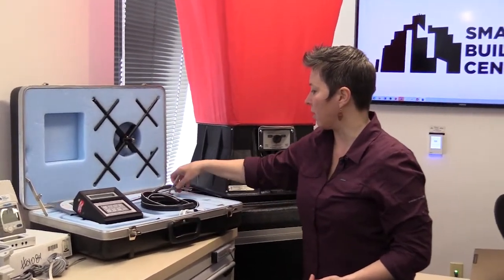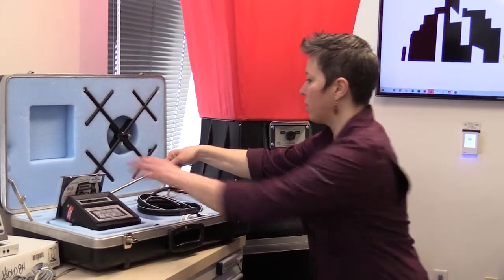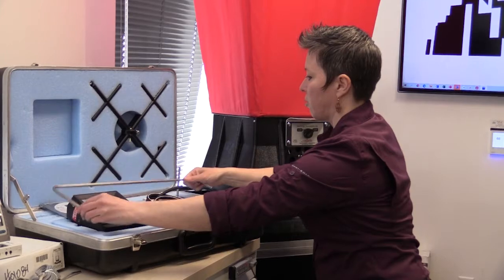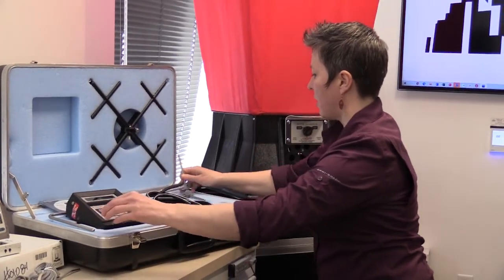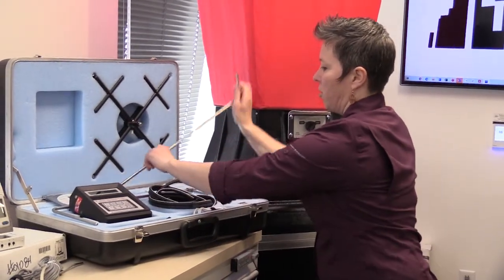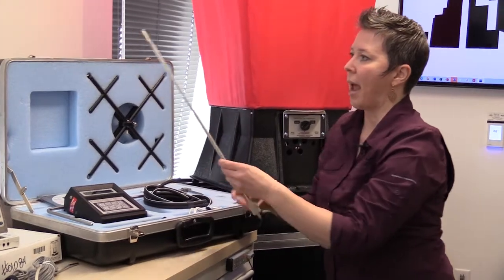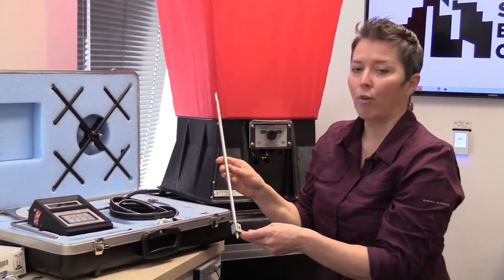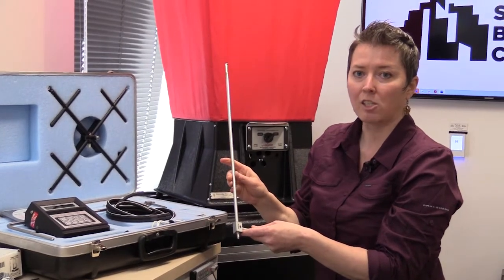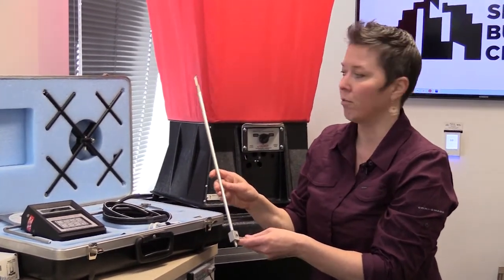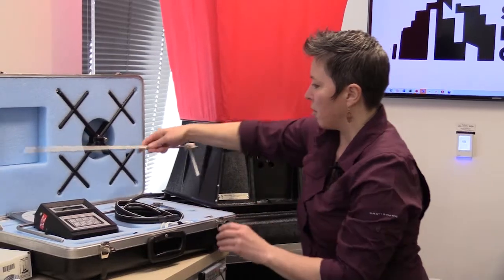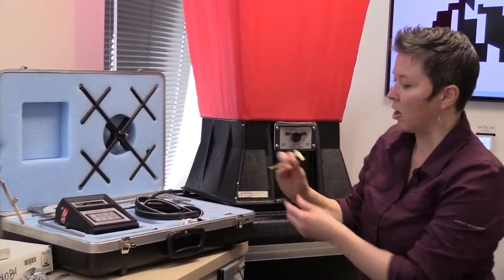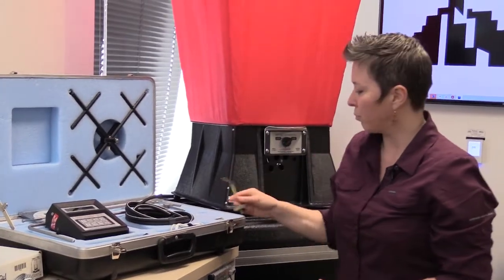It has another pitot tube here with it, a large pitot tube similar to the others we talked about. It also has this airfoil probe, which is really handy. This actually amplifies the velocity pressure signal. And so it's really useful for low velocity applications or small ducts, for example. This instrument also includes duct static pressure probes.